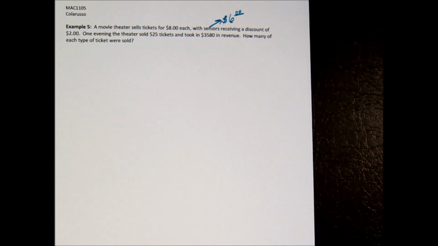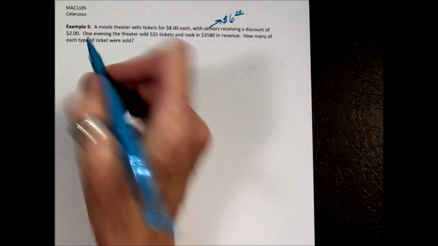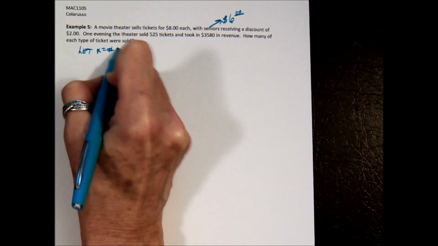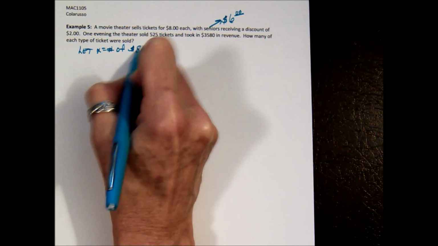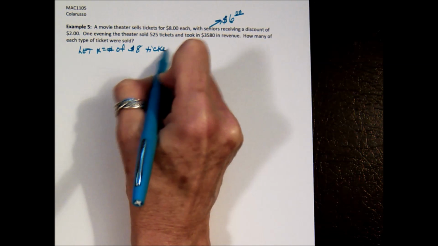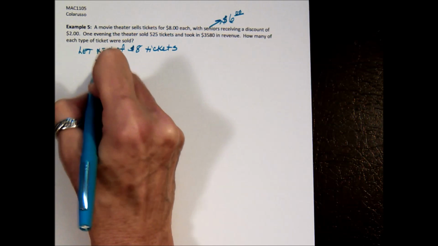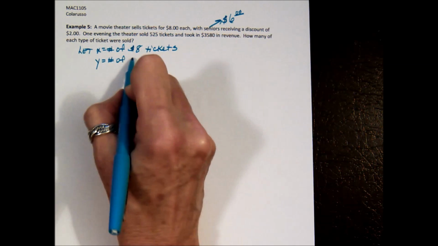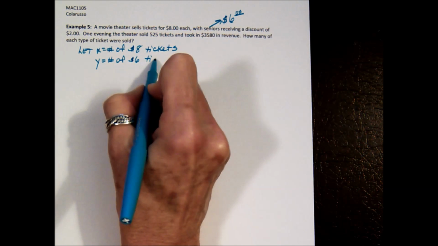One evening, the theater sold 525 tickets and took in $3,580 in revenue. How many of each type were sold? So we are going to say, let X equal the number of $8 tickets that were sold. So Y is going to be the number of, remember, it's not $2, it's $6 tickets that were sold.